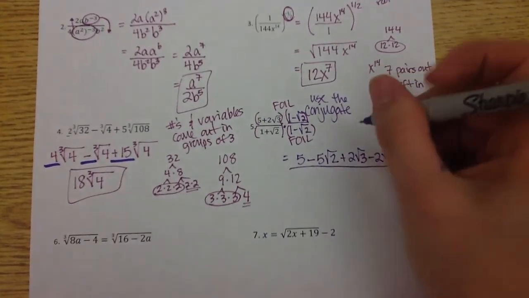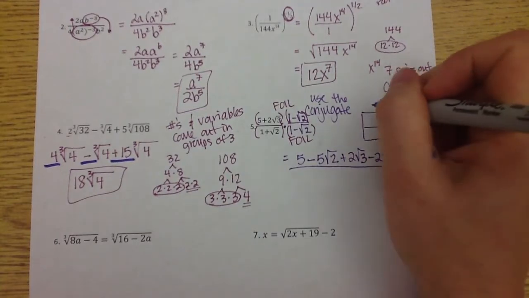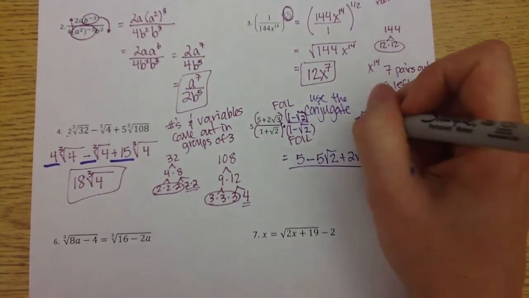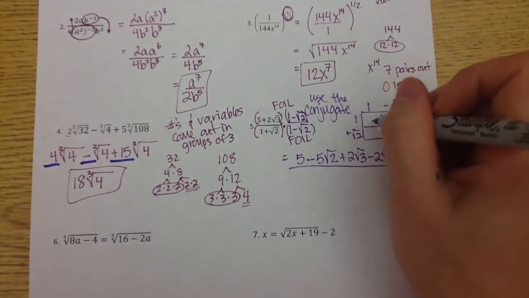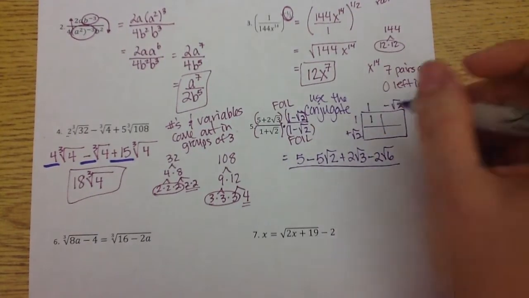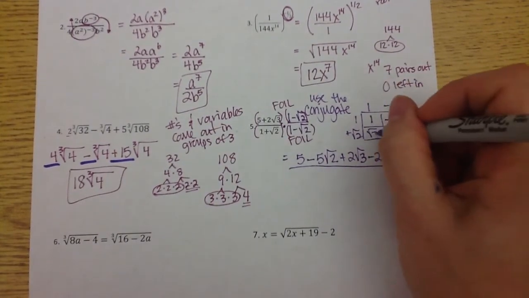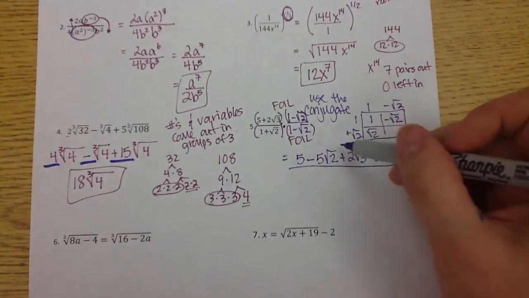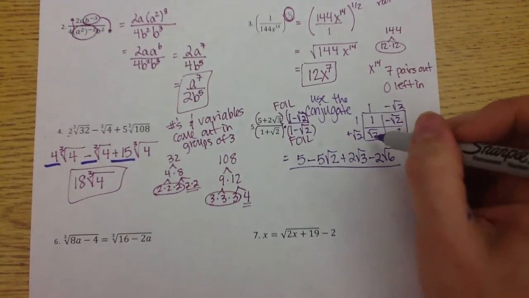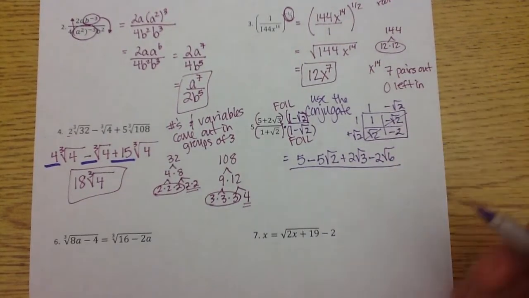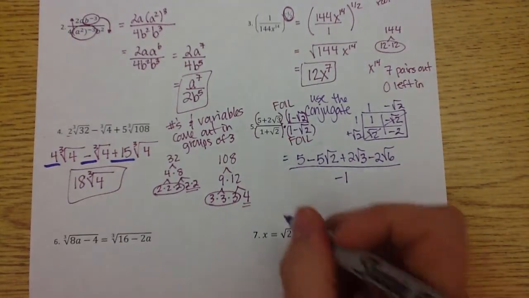Another way that you could do that FOILing would be to use the box method, which I'll show you for the second one. If I have 1 minus square root of 2 times 1 plus square root of 2, just fill in the boxes. 1 times 1 is 1. 1 times negative square root of 2 is negative square root of 2. 1 times square root of 2 would be square root of 2. And then square root of 2 times negative square root of 2 would be negative 2. So my positive square root of 2 and negative square root of 2 cancel, and I have 1 minus 2 left, which is negative 1.